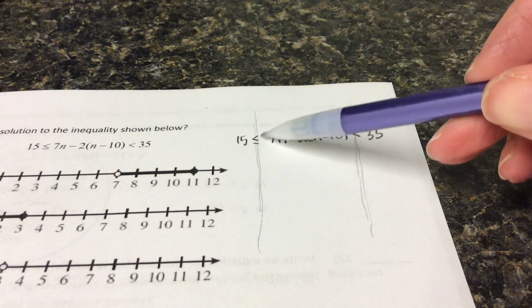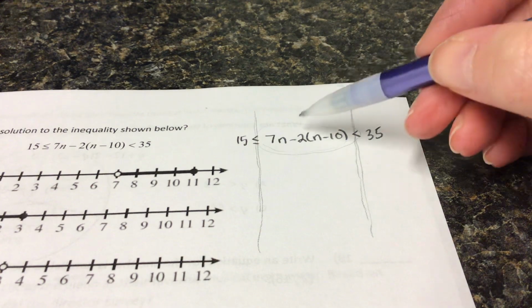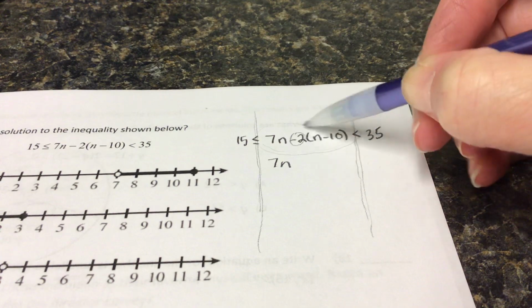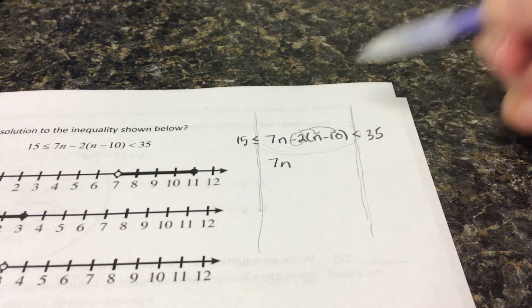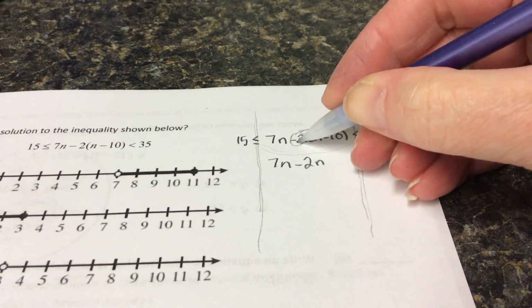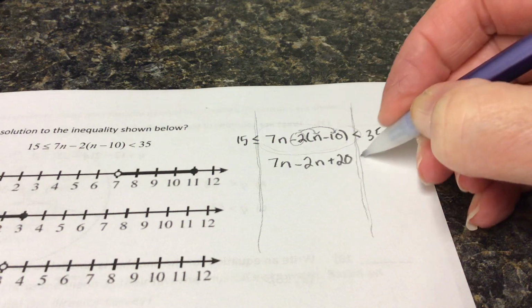So the very first thing that I have to do is inside of here, I've got to clean this up a bit. So what I mean by that is this -2, I'm going to distribute it between those two. So I get -2n, and then -2 times -10 would be a positive 20.